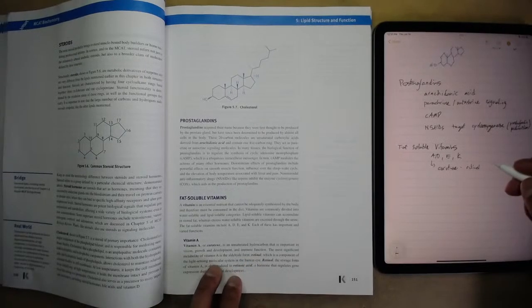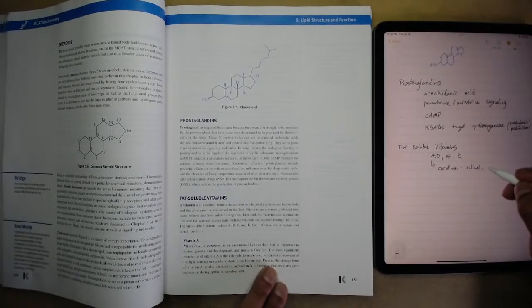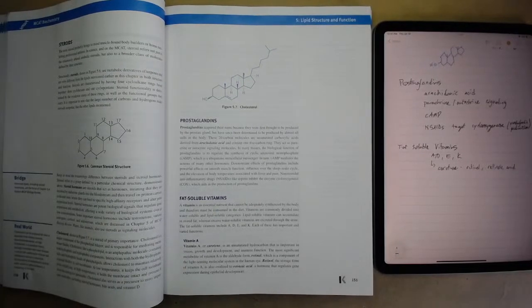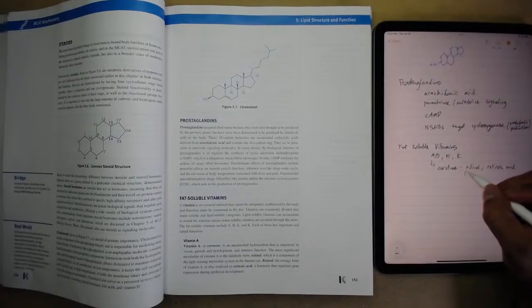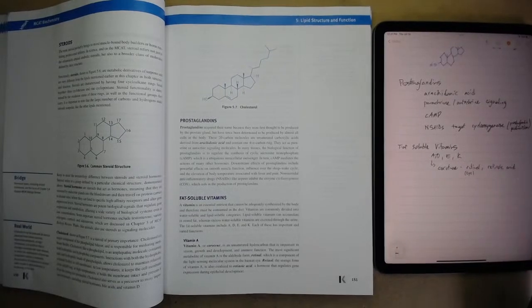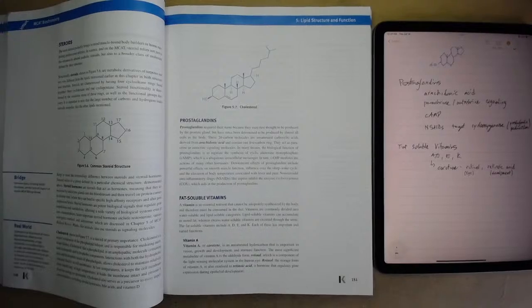Retinal. Retinoic acid is part of development. So this is for the eyes. This is for development. Epithelial development. What is epithelial development?